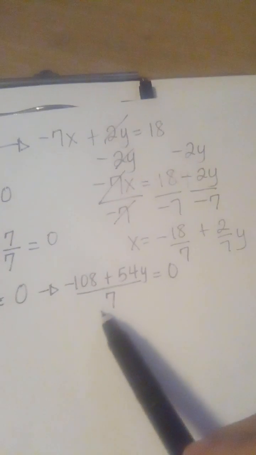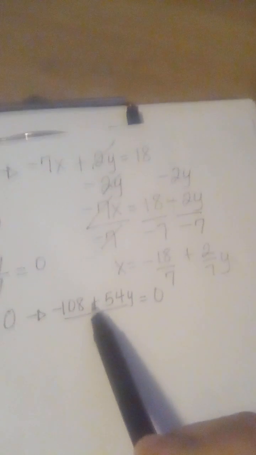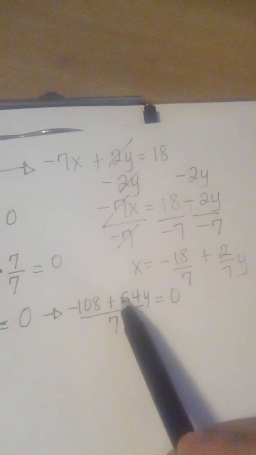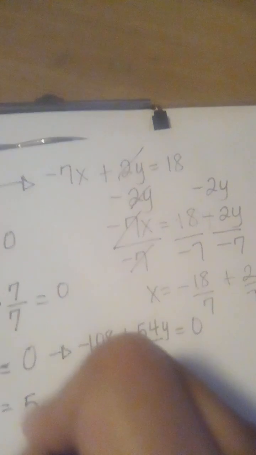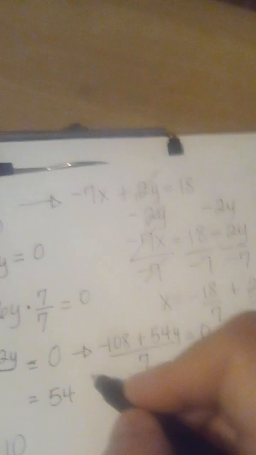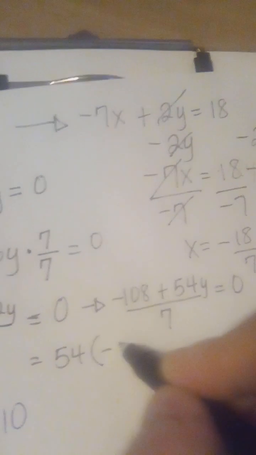Now what we have to do is get the 7 out of the way. Actually, we need to factor out. This part, the numerator. What number do we factor out? 54, right? This will be negative 2, I believe.